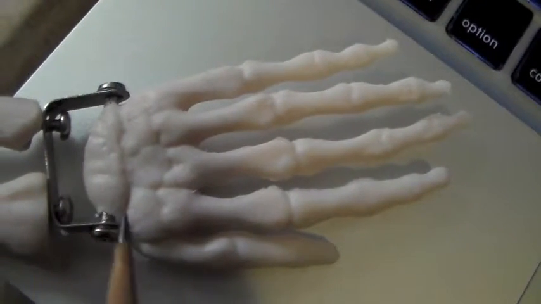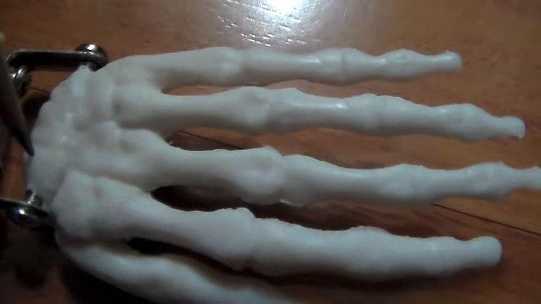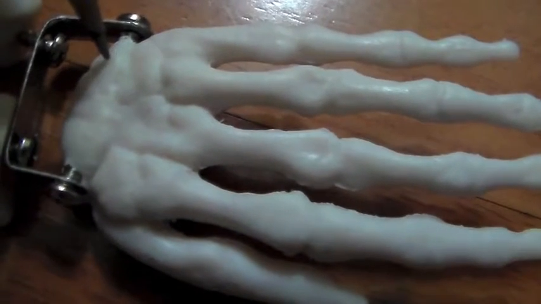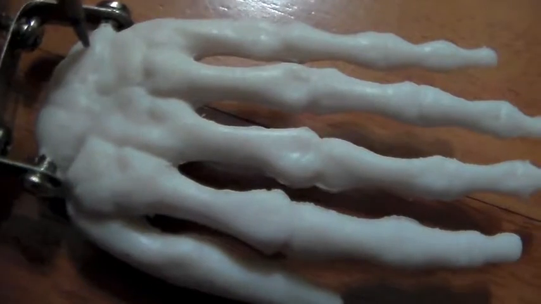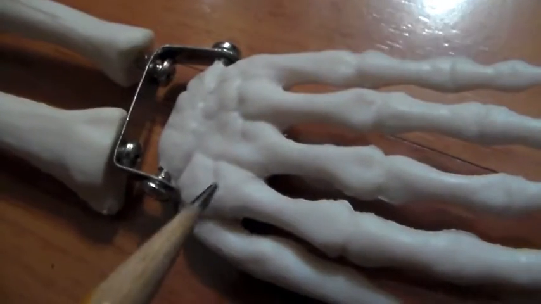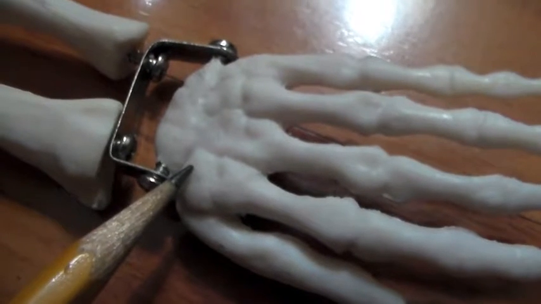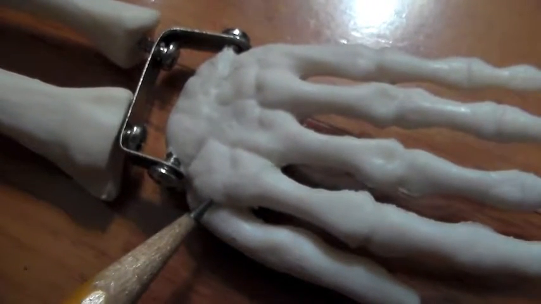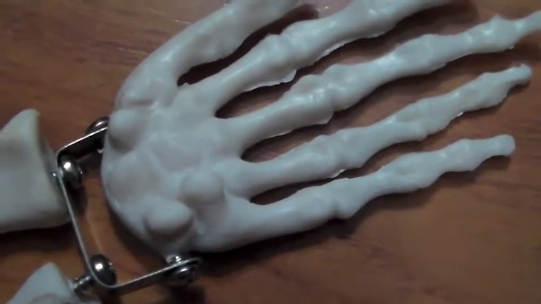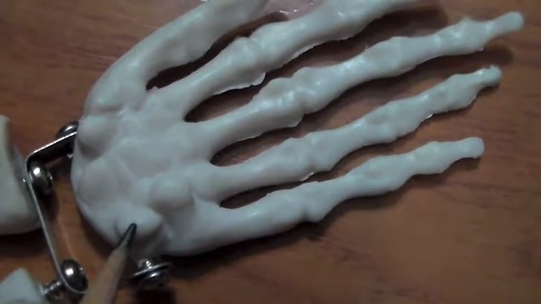These are the carpals. This is the scaphoid. This is the lunate. This is the triquetrum. This is the hamate. This is the capitate. This is the trapezoid. This is the trapezium. This is the pisiform.